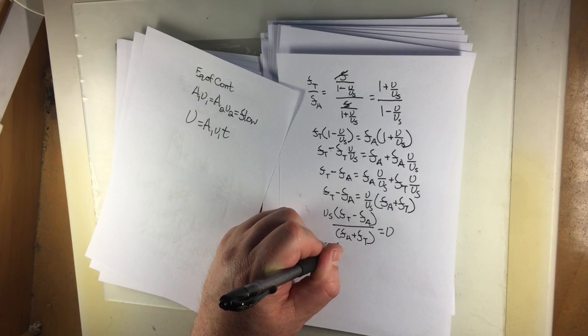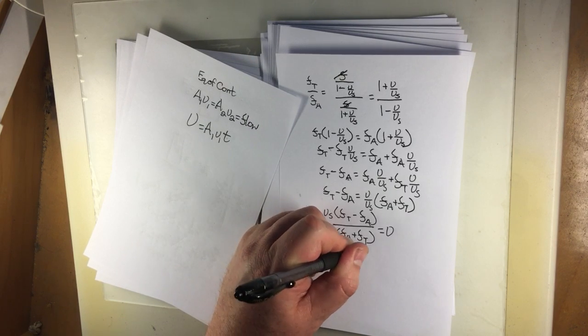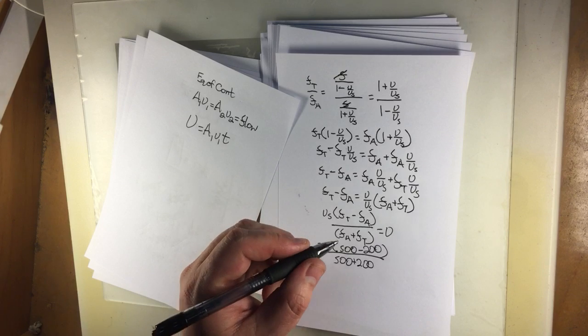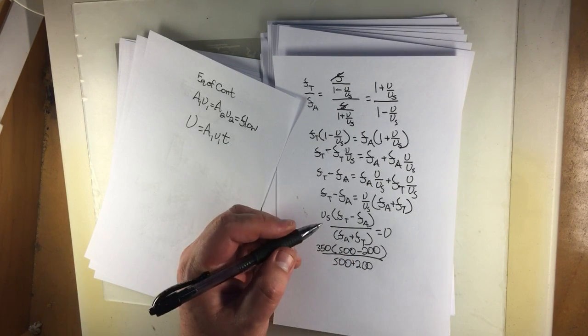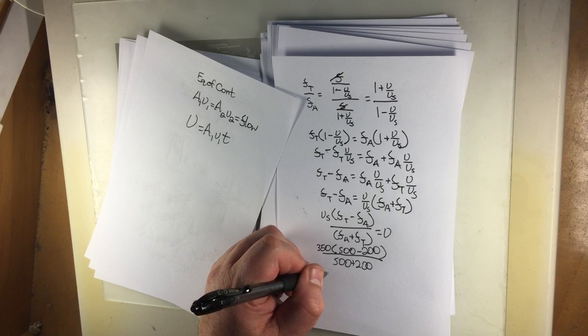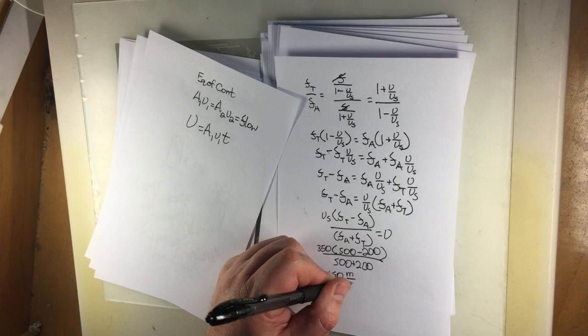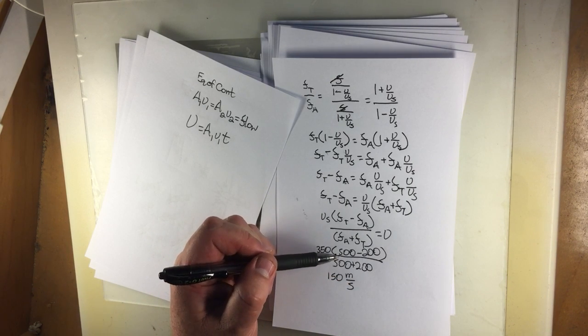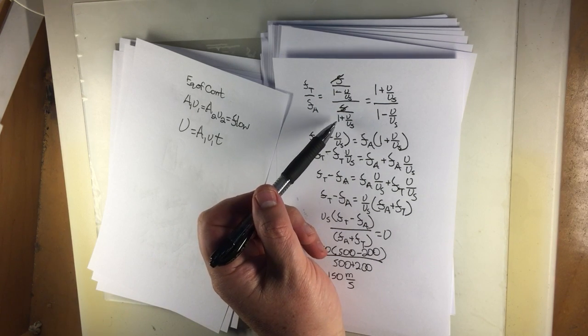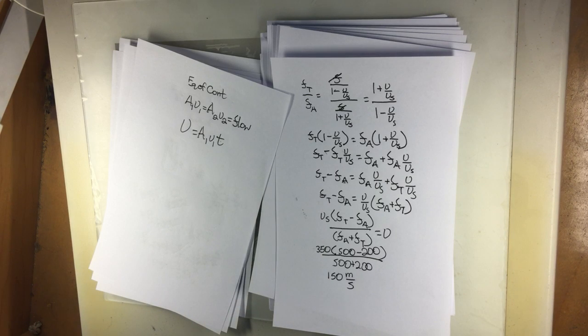350, 500, 200, 500 plus 200. So that's 300 over 700, 3/7 of 350, 150 meters per second, I want to say. 300 over 700 is 3/7. Yeah, so it should be 150. Why did it switch on the third part? Why did it switch like this? This is in the denominator of the denominator. So what's 1 over 1/2? 2. The denominator of the denominator comes up to the numerator.